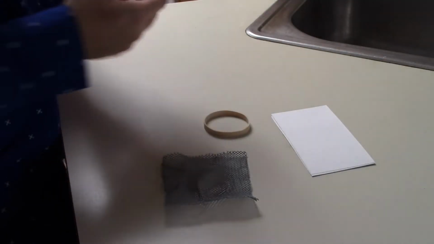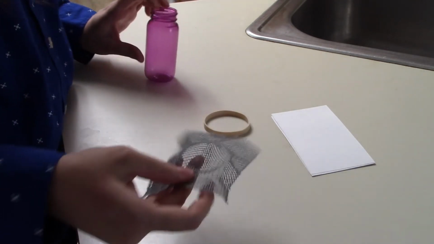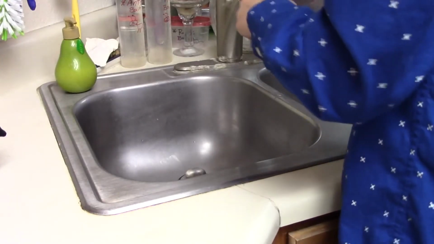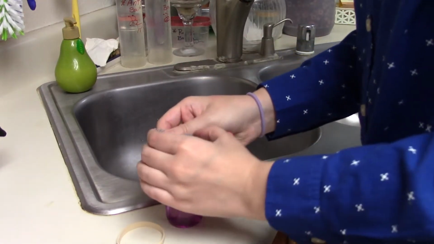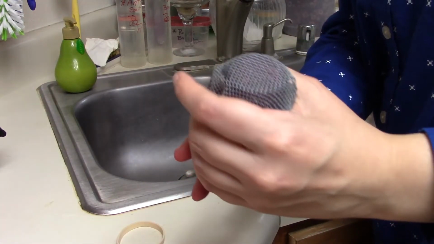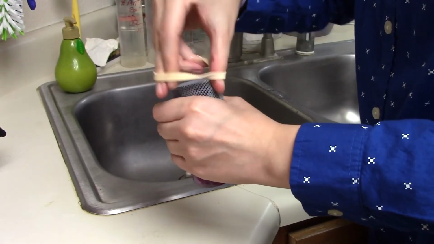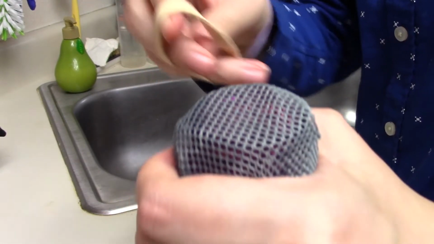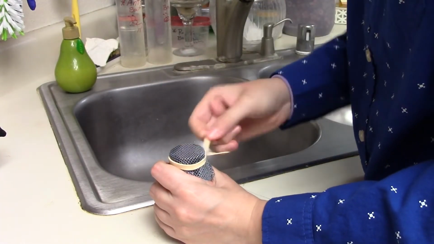So, in order to try this experiment at home, you will need a bottle with a neck, some thin mesh, cardstock, and a rubber band. Now, you have to fill your bottle up with water, and then you put the mesh on top like so. You keep the mesh taut on top of the bottle, like this. Put the rubber band around it.